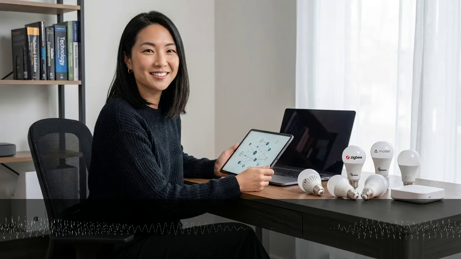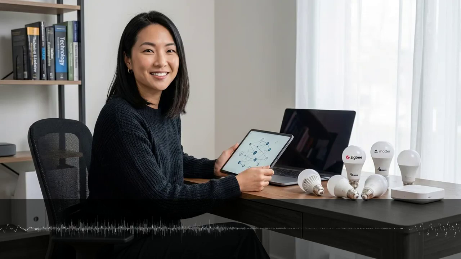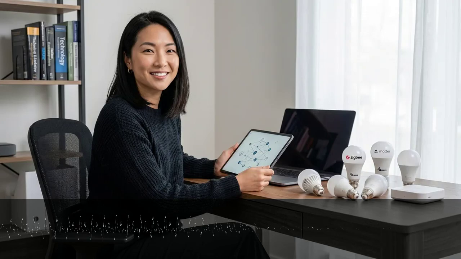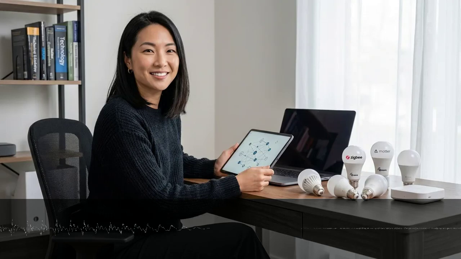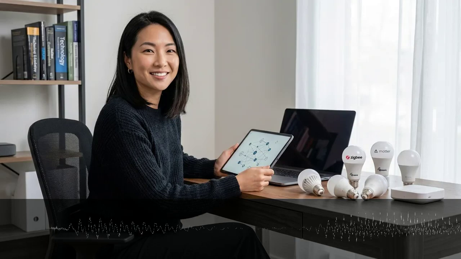Let's jump in. The difference between a home that responds gracefully to your presence and one that stutters through its commands often comes down to something invisible, the language your smart light bulbs speak. Smart light bulb protocols, Zigbee, Z-Wave, Matter, and Wi-Fi, determine not just whether a bulb turns on, but how quickly it responds, whether it stays connected when the internet drops, and how seamlessly it integrates with the rest of your ecosystem.